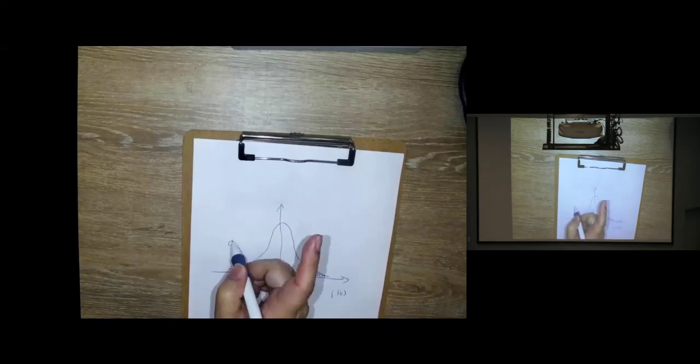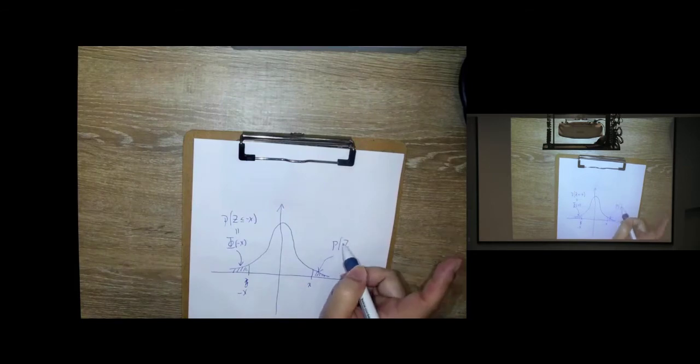So this area is equal to this area. What is this area? This area is phi of minus x, which is the probability that the standard normal Z is less than or equal to minus x. And here, this is the probability of Z bigger than or equal to x, or 1 minus phi of x, all right?